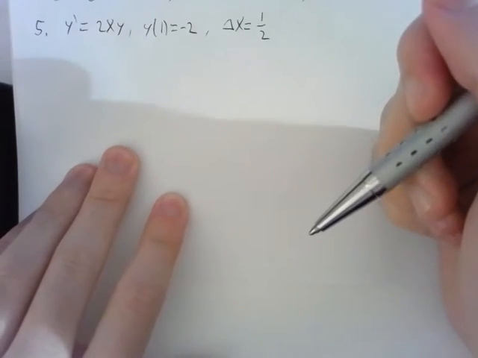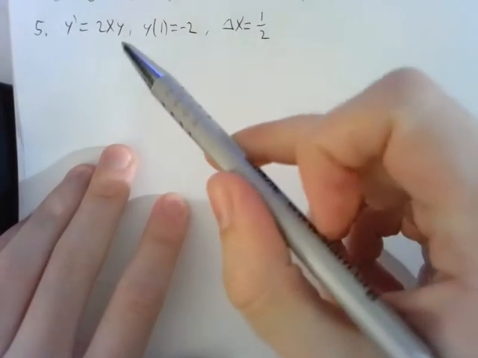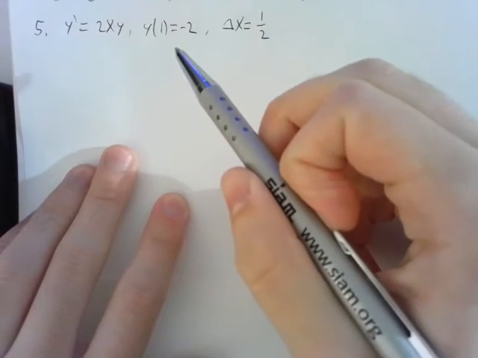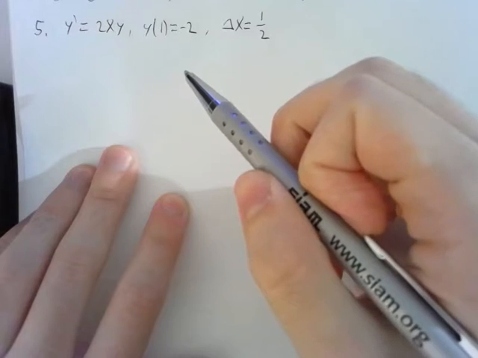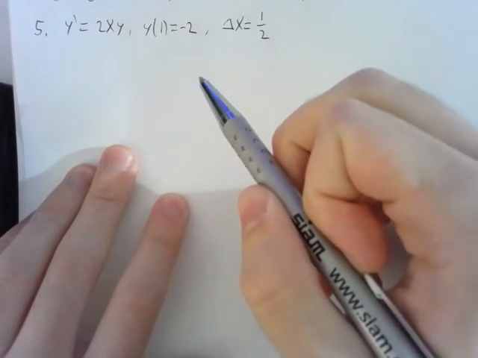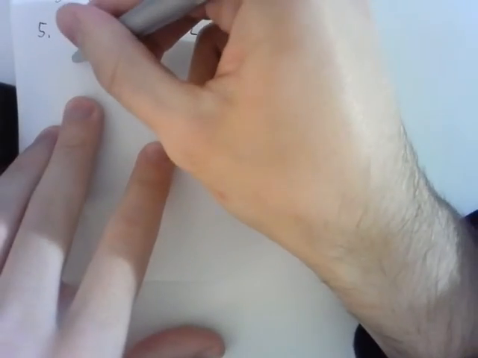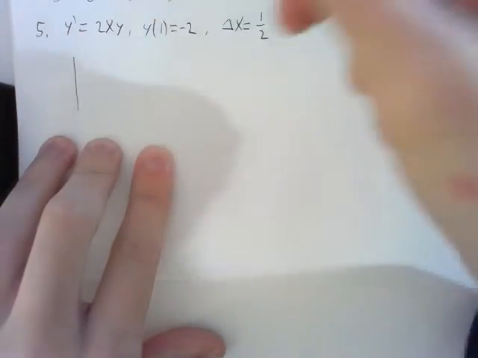Okay, so let's take a look at problem 5 from the homework quiz. This one involves using Euler's method to solve a specific differential equation. The usual way to approach Euler's method is we make our table.